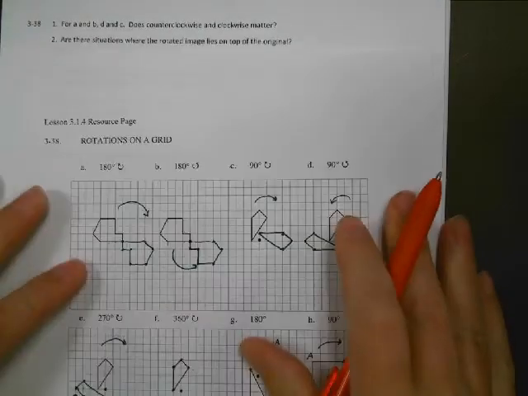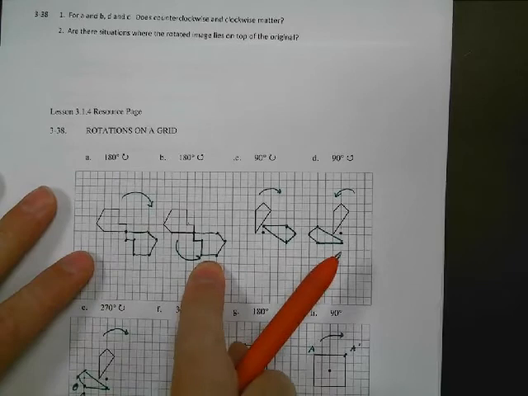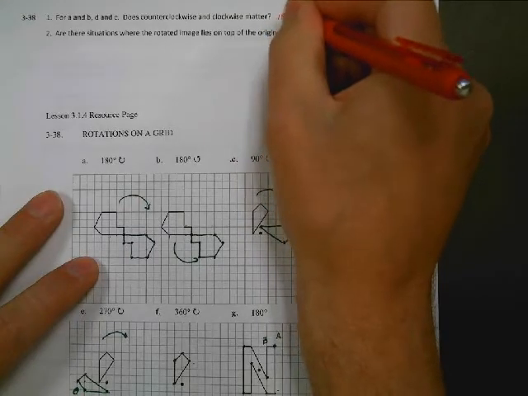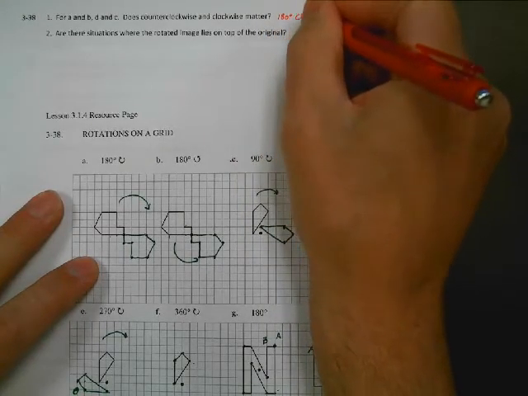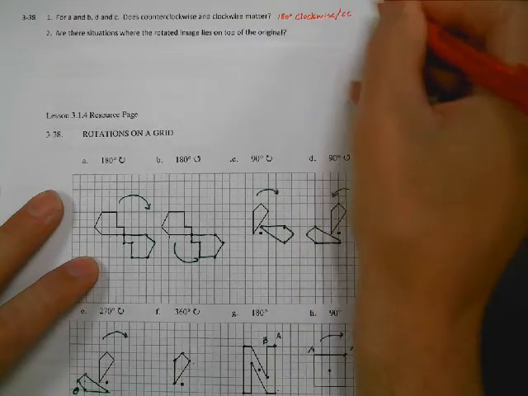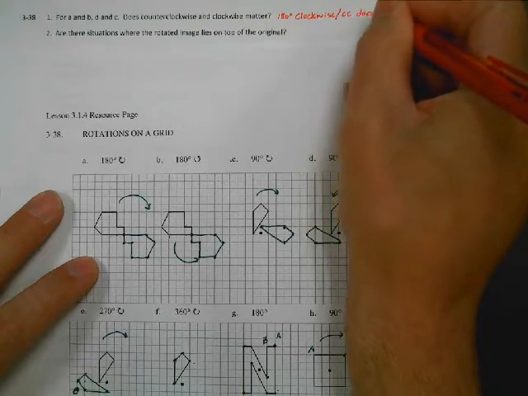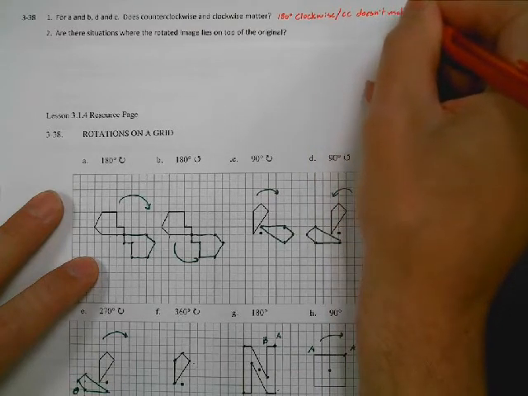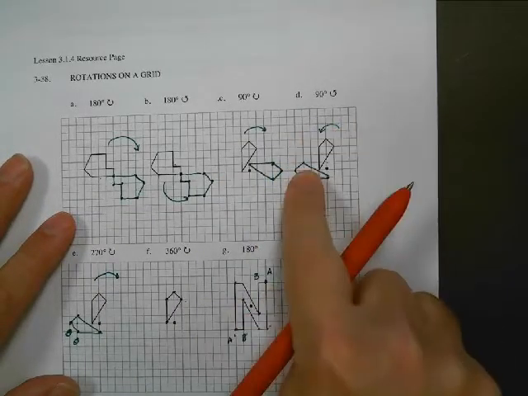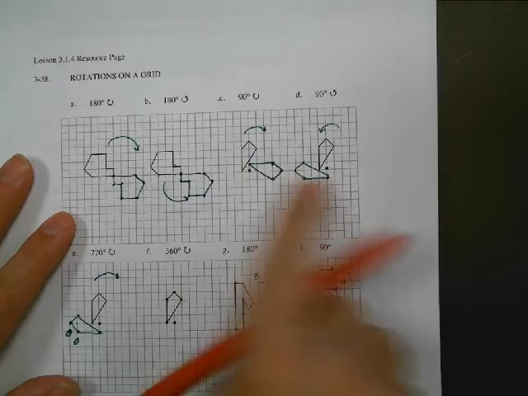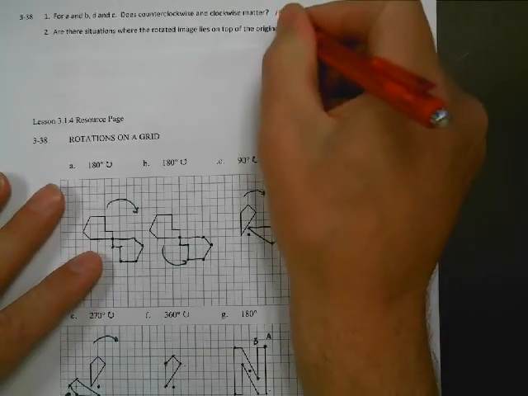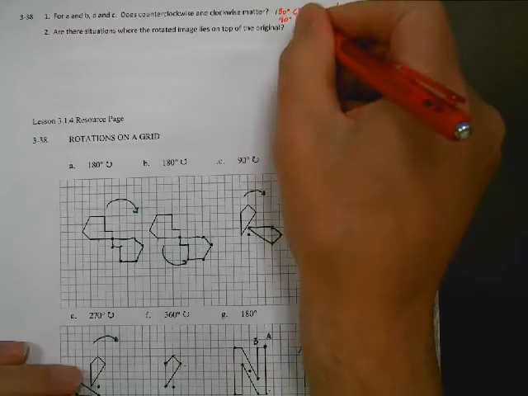No. So it looks like for 180 degrees, counterclockwise and clockwise don't matter, and we probably already knew that. Now for 90 degrees clockwise and 90 degrees counterclockwise, does it matter? Yeah, these shapes did not end up in the same spot when we went clockwise and counterclockwise. So 90 degrees does matter.